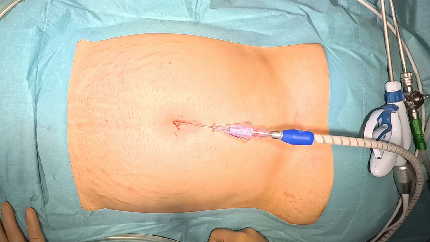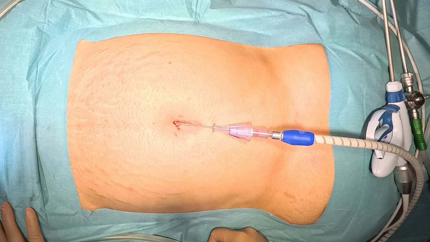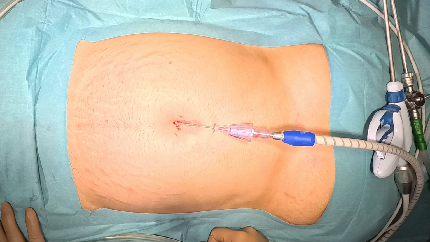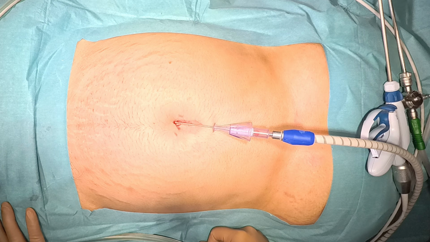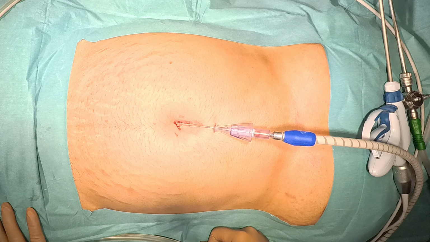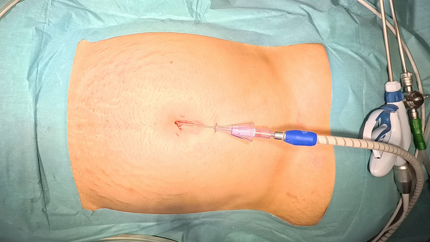So, this is cholecystectomy and appendectomy, and both we will perform with the same port. We can see now the bulge of the abdomen is appreciated and the actual pressure has almost reached the preset pressure, and now we will remove the Veress needle.